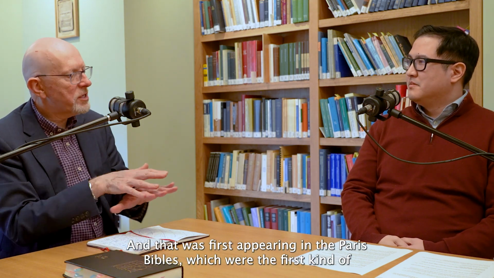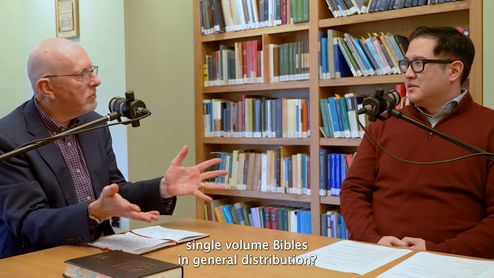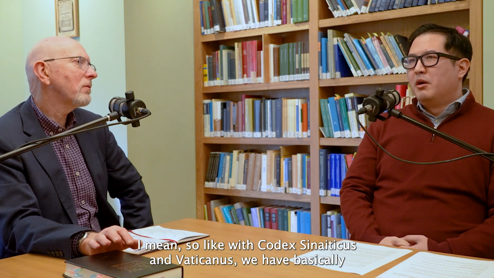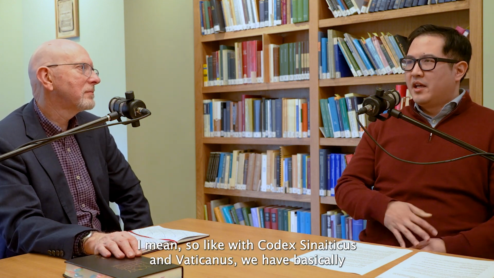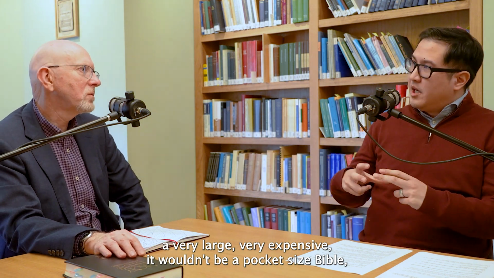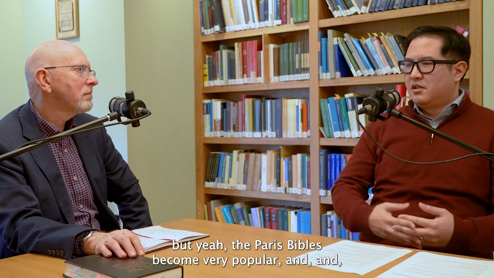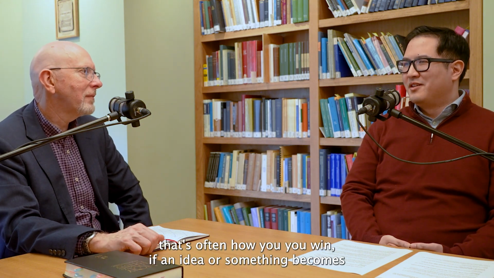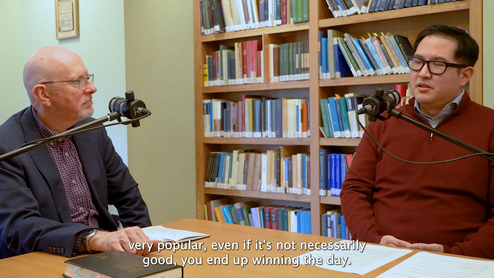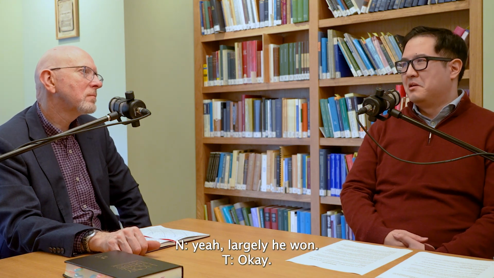Right. And that first appeared in the Paris Bibles, which were the first kind of single-volume Bibles in general distribution, am I understanding? At a cheap, popular level. With Codex Sinaiticus and Vaticanus, we have a very large, very expensive Bible, it wouldn't be pocket-sized. But the Paris Bibles become very popular, and that's often how you win. If you make an idea or something very popular, even if it's not necessarily good, you end up winning the day. It was because the Paris Bibles adopted his chapter system that, largely, he won.